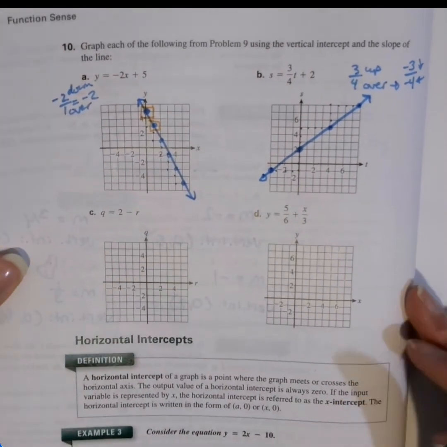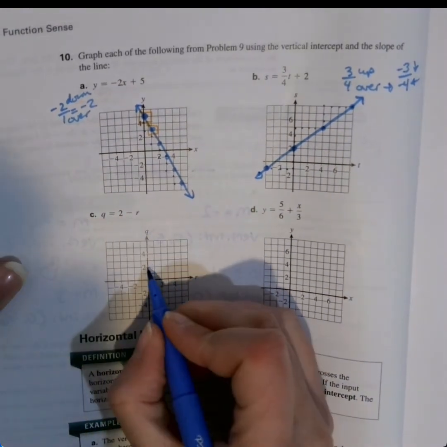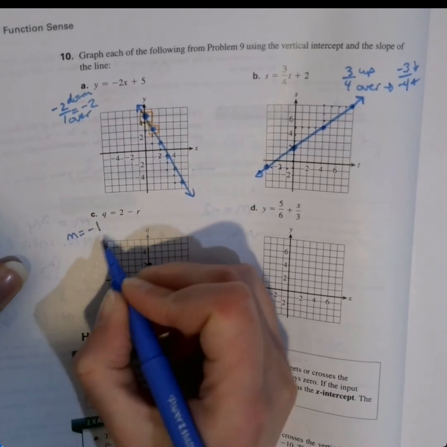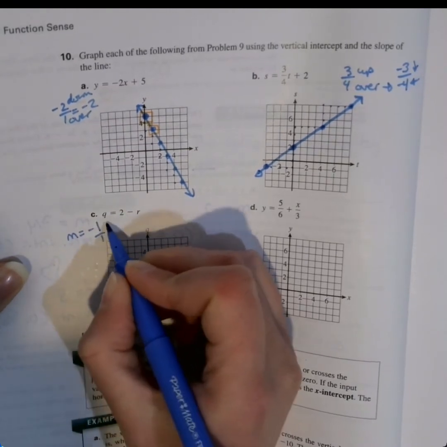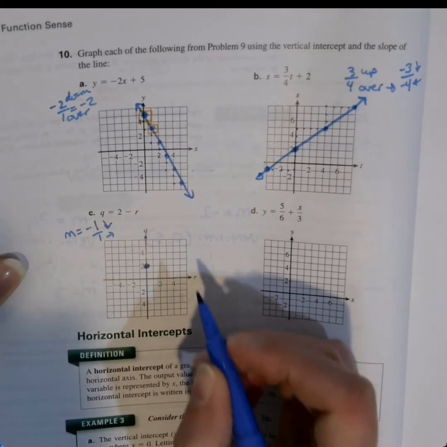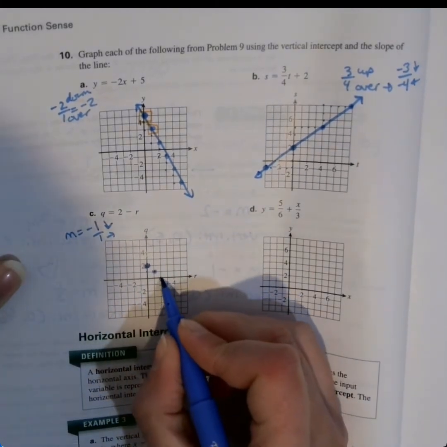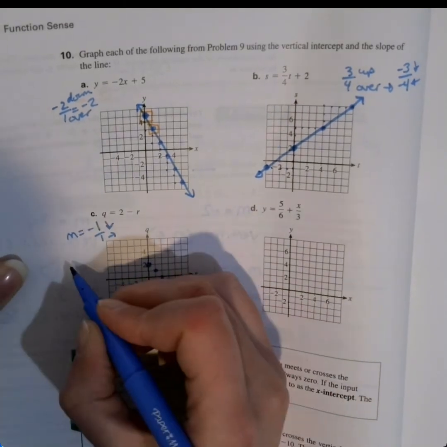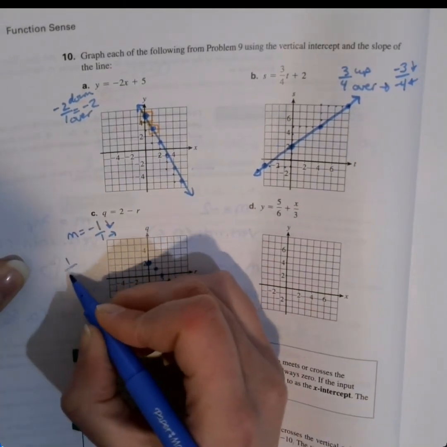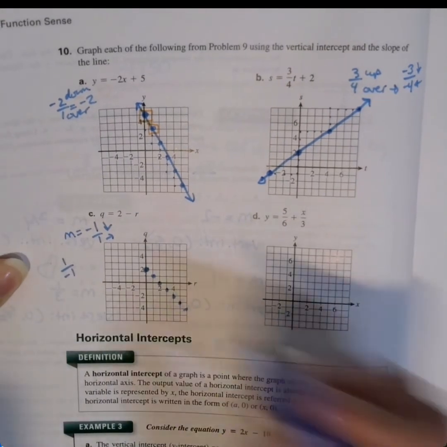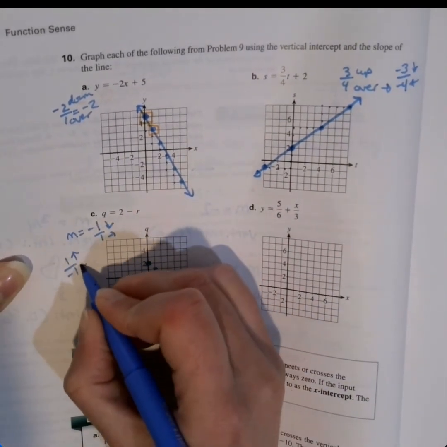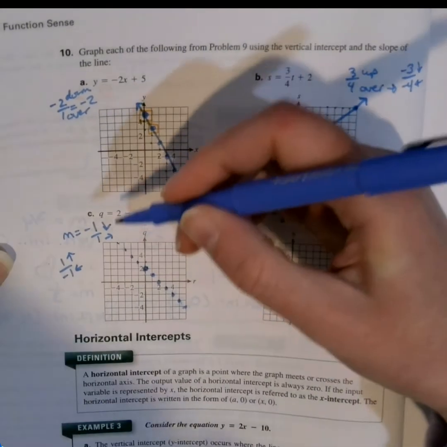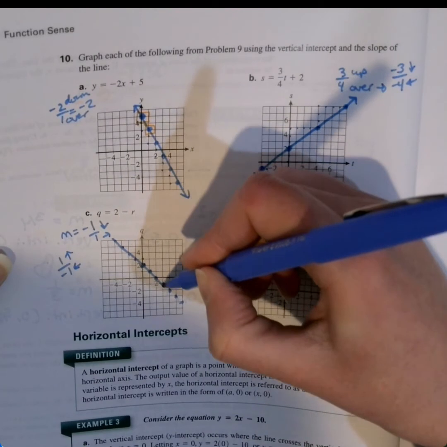All right, we decided that the vertical intercept for this one was also 2. And remember that your slope was negative 1. And so that's going to be negative 1 over 1. So down 1 over 1 in the positive direction. Down 1 over 1. Or you could think about this as 1 over negative 1. Because again, 1 negative stays negative. In which case this would be up 1, back 1. So you can go backwards as well. And you see that those all line up, so we can trace our line.